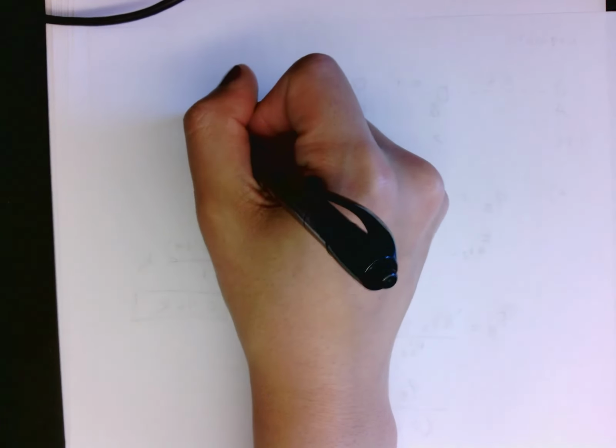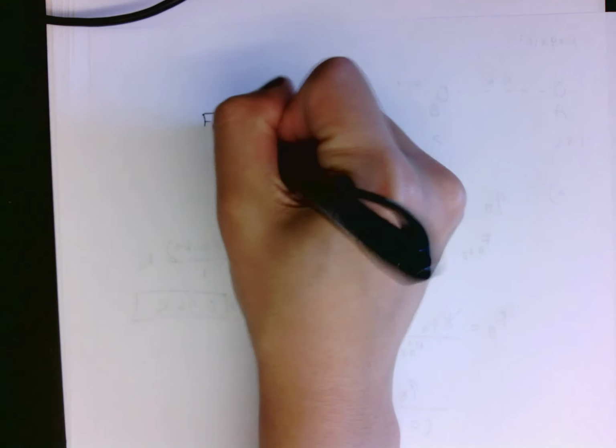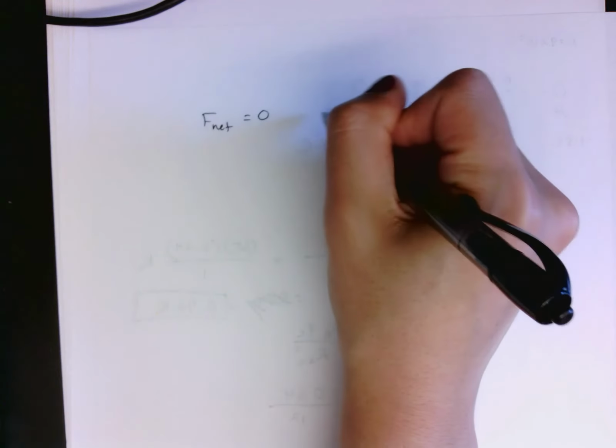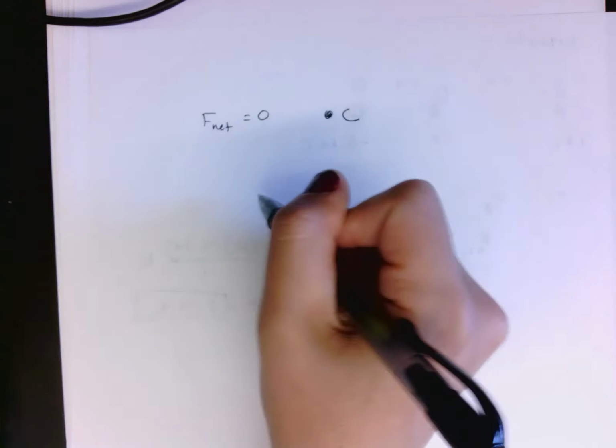So then part B is asking, if we're trying to find F net equals 0 upon charge C. So, like in the previous part, we know the distances between all the particles.